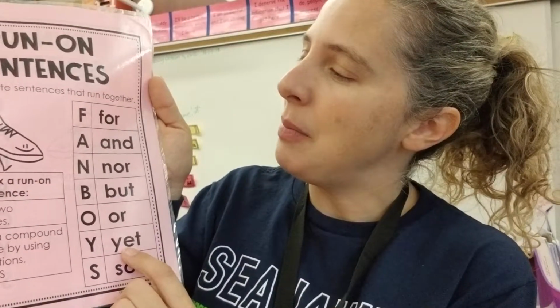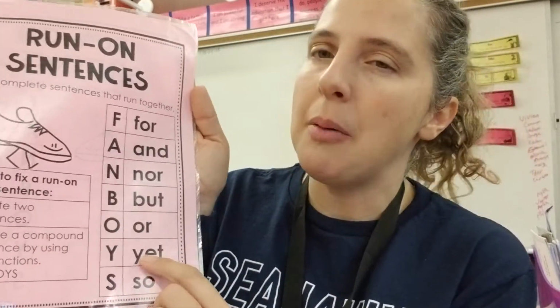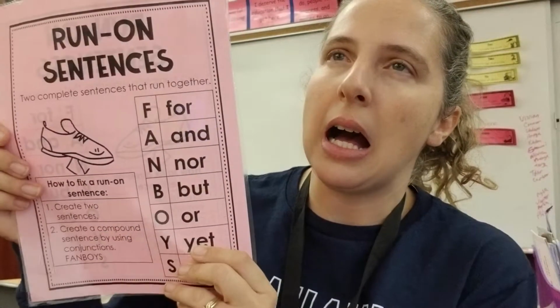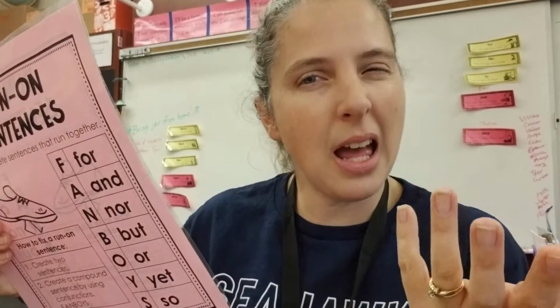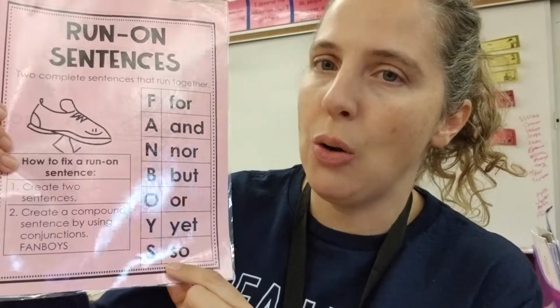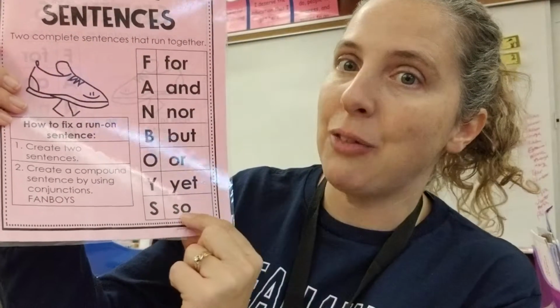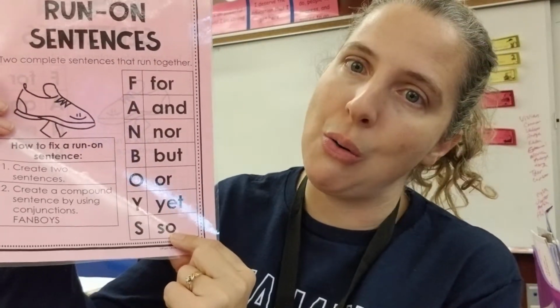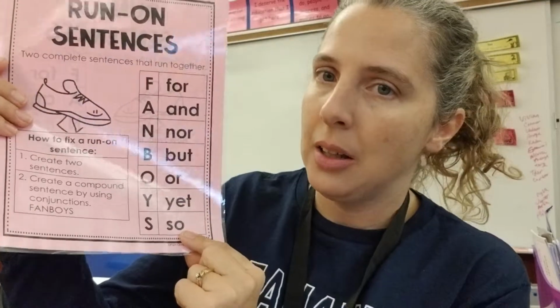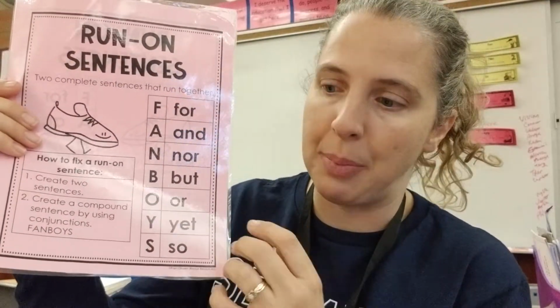Yet is kind of like but, kind of. This is happening, yet I might have to do this. Okay? And then so means the first thing happened, so the second thing happened. I forgot to do my homework, so I had to stay in at recess. Okay? The first sentence happened, so the second sentence is happening.